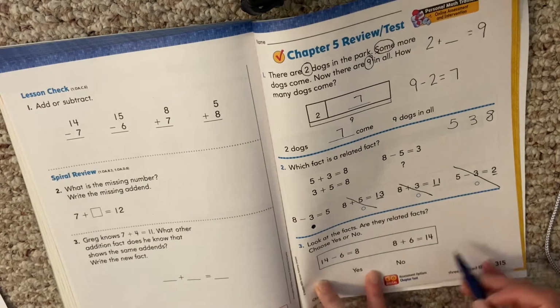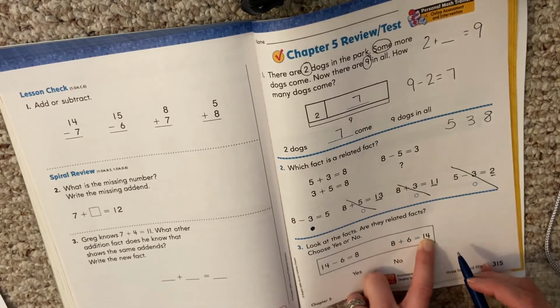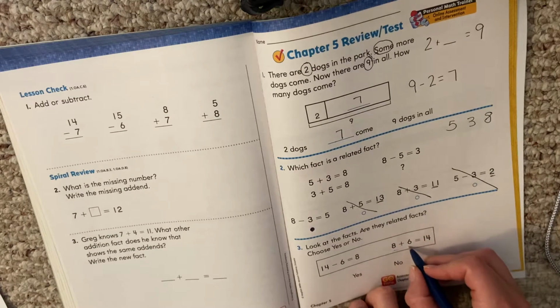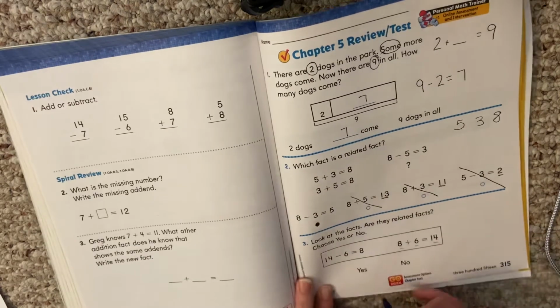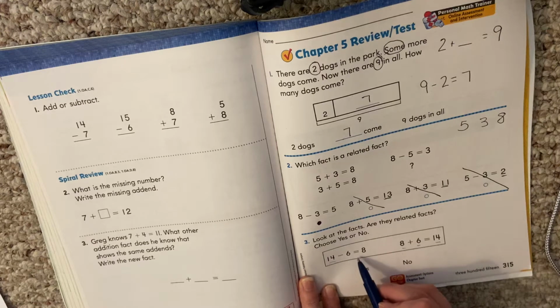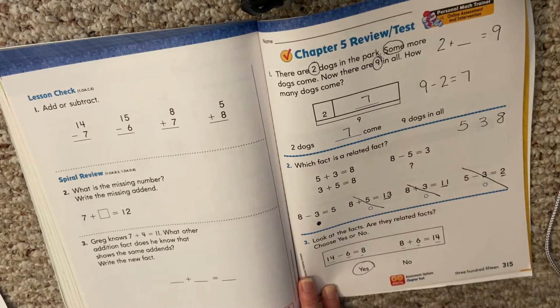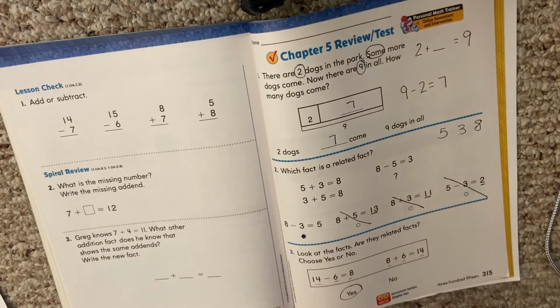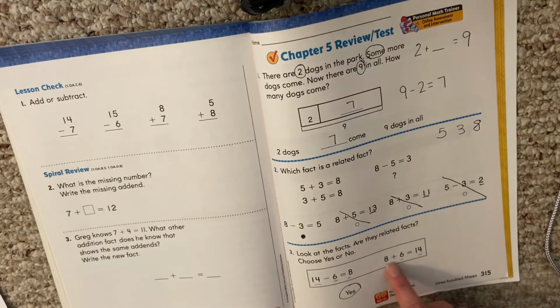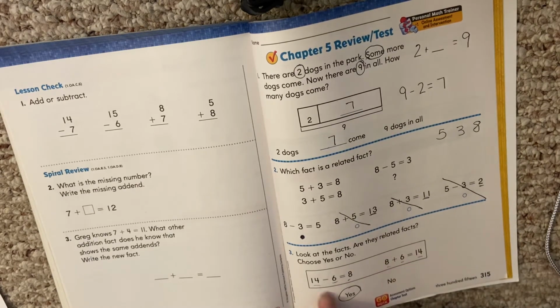All right, let's look. 8 plus 6 is 14. We have an 8, a 6, and a 14. Look at this one. 14, 6, 8. Same numbers. So yes, they are related. If it had a different number in here, then they would not be related. Related means they're using the same numbers, just putting them in a different order to make a new fact.